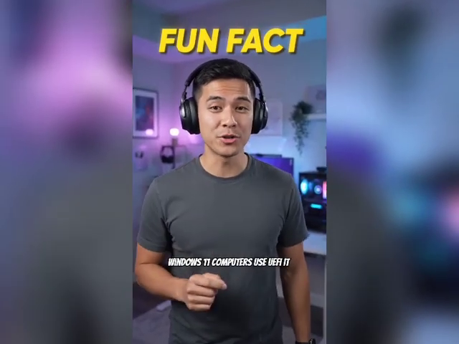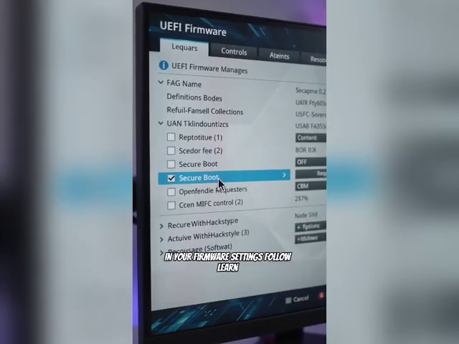Did you know that almost all new Windows 11 computers use UEFI? It actually requires UEFI and Secure Boot, so make sure they are enabled in your firmware settings.